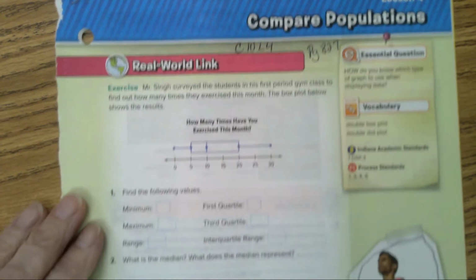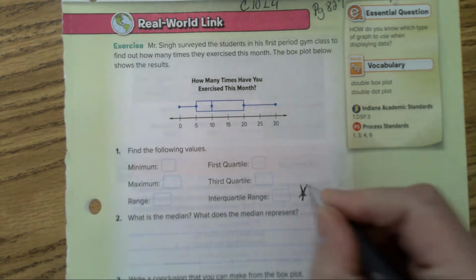All right, kids, I want you to answer those questions. Minimum, maximum, range, first quartile, third quartile, and the interquartile range. We did not talk about that. I will answer that one with you in just a moment.